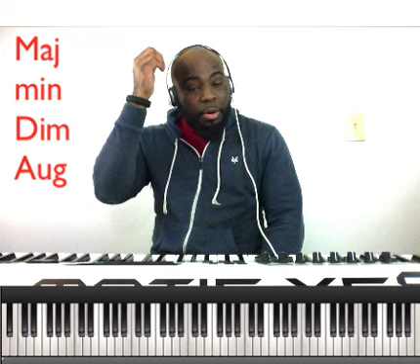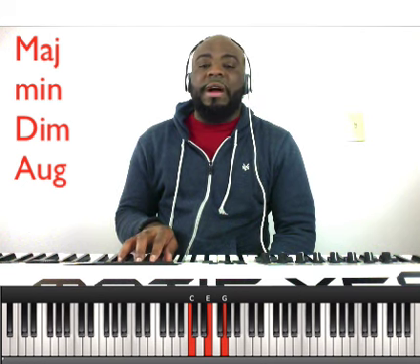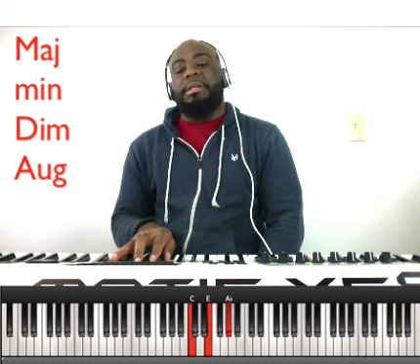So in a nutshell, C major, C minor, lower the 3. Okay? And then you go back to C major. So to go to your diminished chord, you lower the 3 and the 5. Okay? C diminished. And then go back to the major chord so you don't get confused and raise the 5 for your C augmented chord.